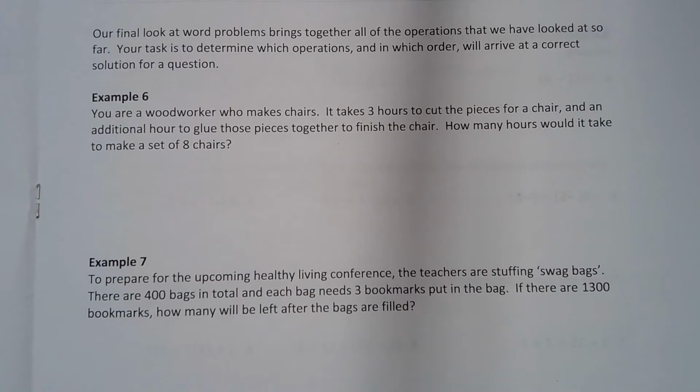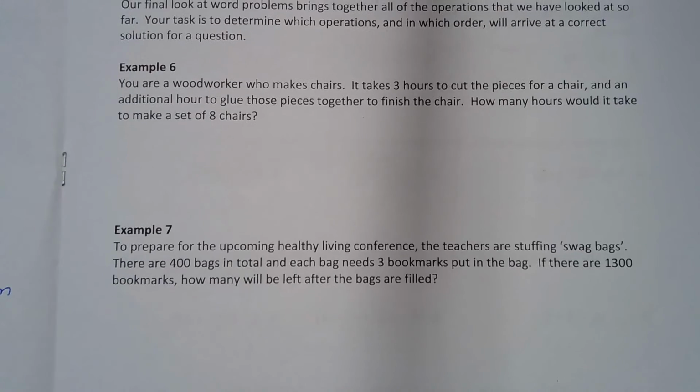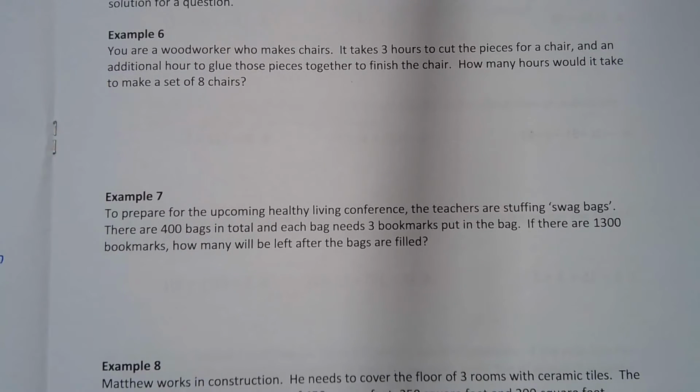Let's take a look at this part in here. Now we're getting into the word problems. The wording can get confusing. Example number 6. You're a woodworker who makes chairs. It takes 3 hours to cut the pieces and an additional hour to glue. How many hours would it take to make a set of 8 chairs?